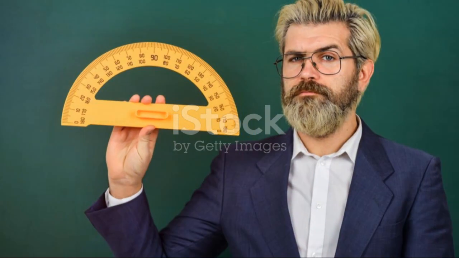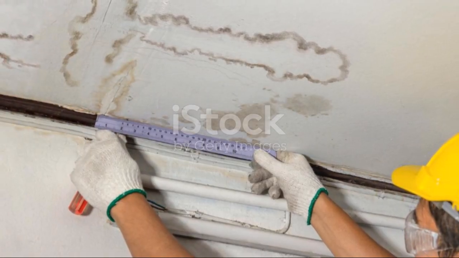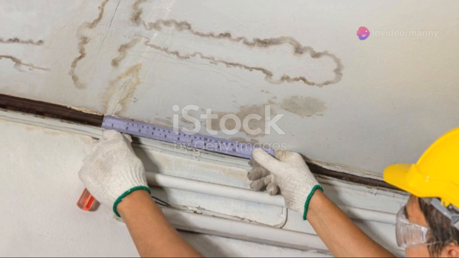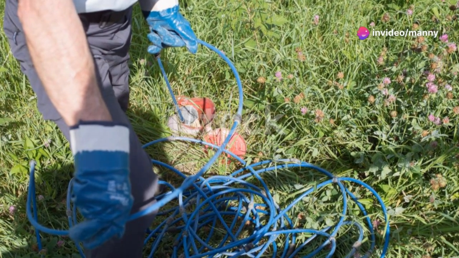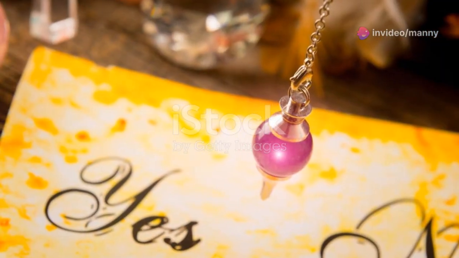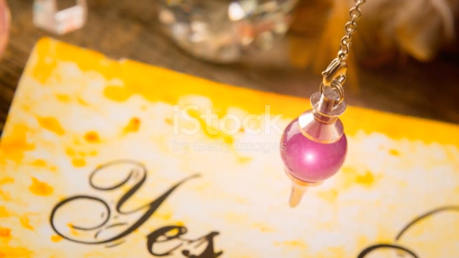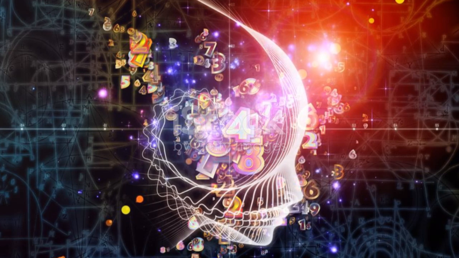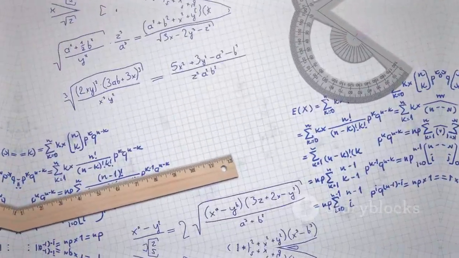Even in everyday life, we use trig concepts. When we estimate distances or heights, we're using trig principles. When we adjust the angle of a ladder against a wall, we're applying trigonometry. Understanding these concepts can help us solve practical problems. It gives us a deeper appreciation of the world around us.